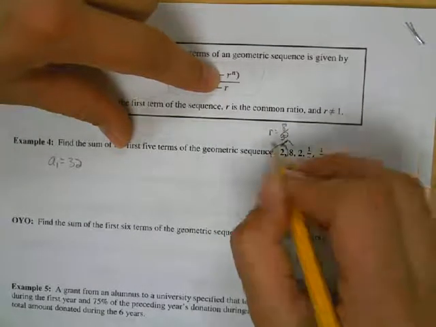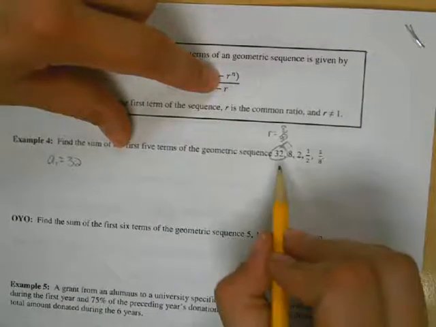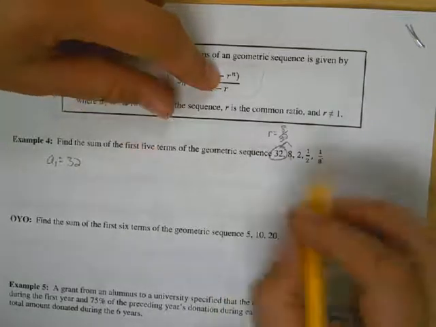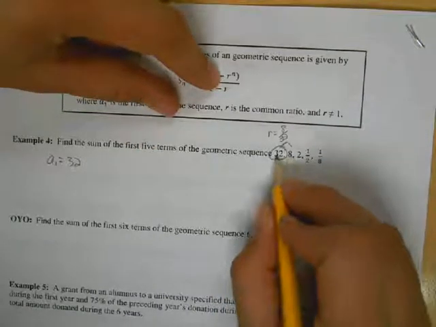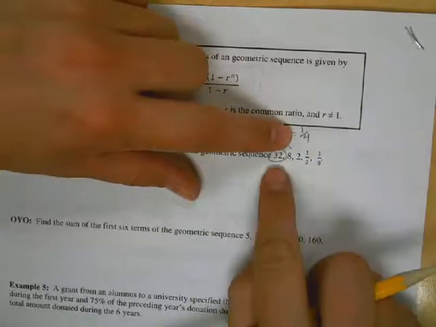You always go backwards, 8 divided by 32, because remember, to go forwards on geometric, we multiply. 32 times what gives me 8? So to find that what, you just divide. 8 divided by 32, which reduces to 1/4. And you can check it. 32 times 1/4 is 8.